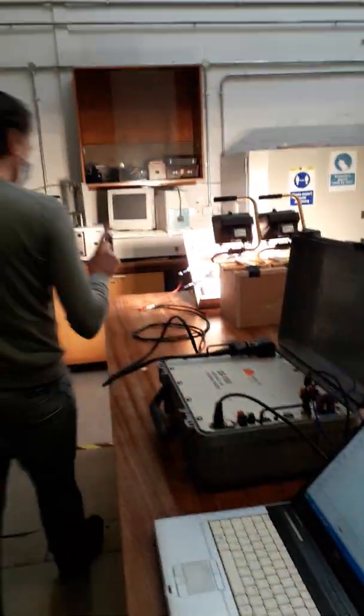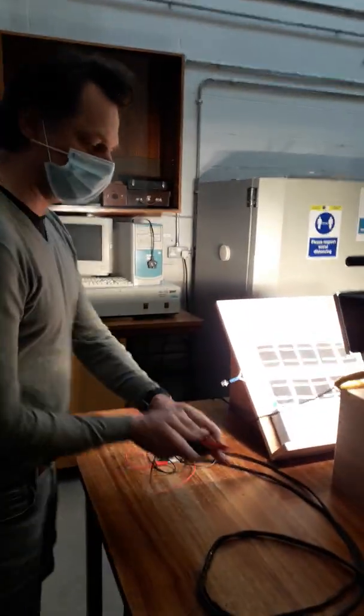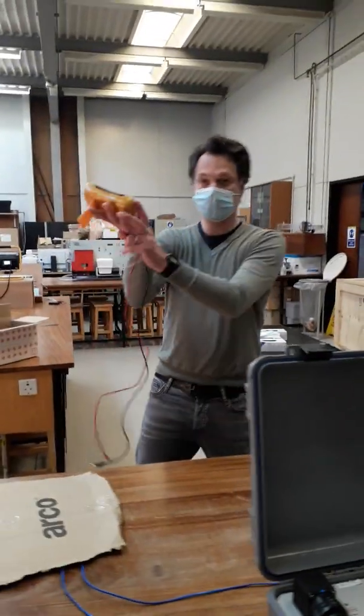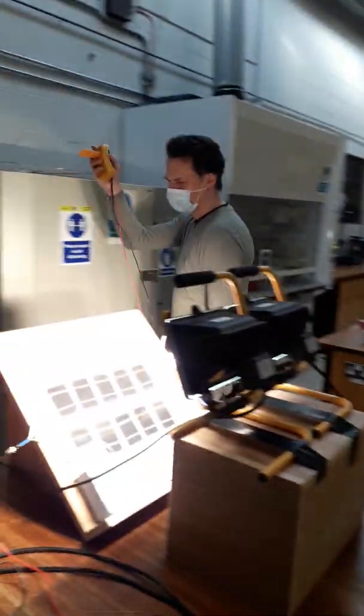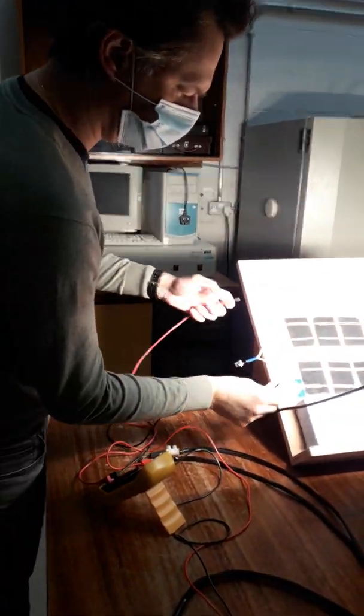Next task though, we need to take manually the short circuit current and the open circuit voltage. And we'll do that with this multimeter. Again, very simply, we're going to connect to the 2 ends here.